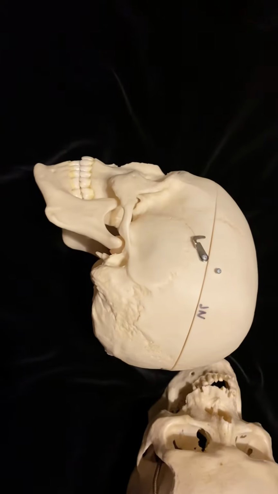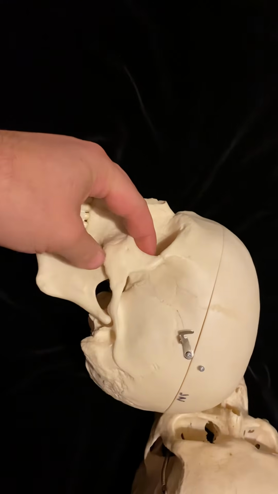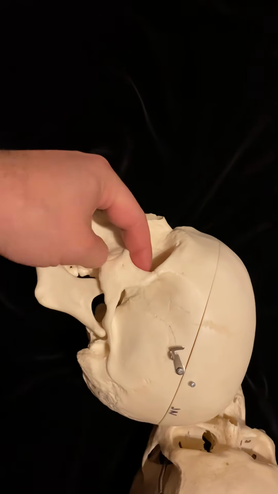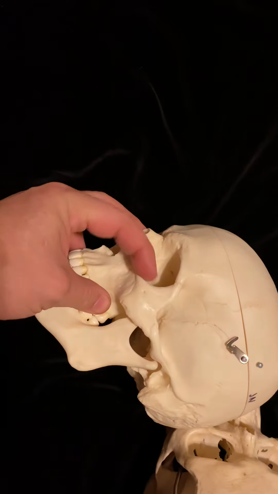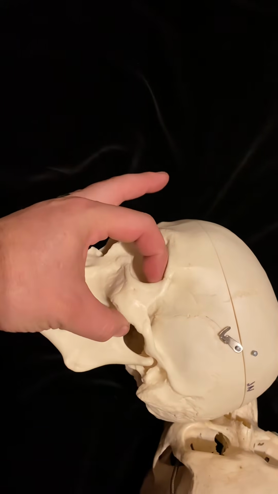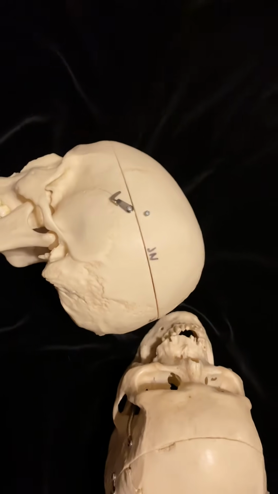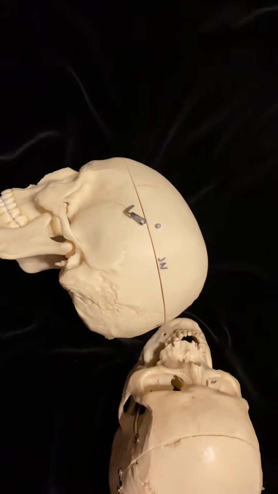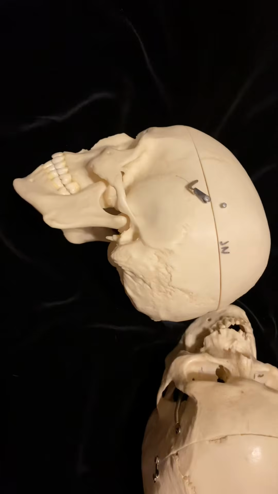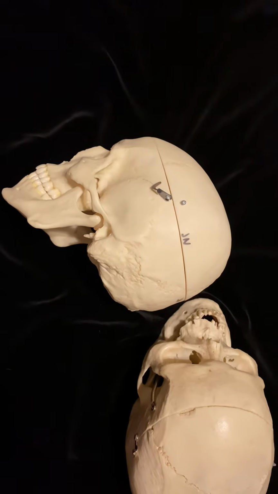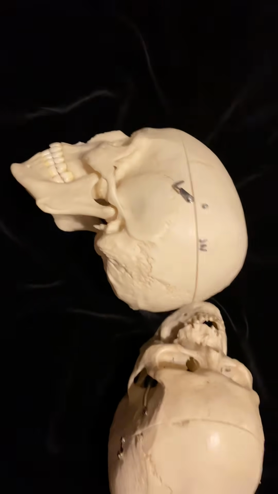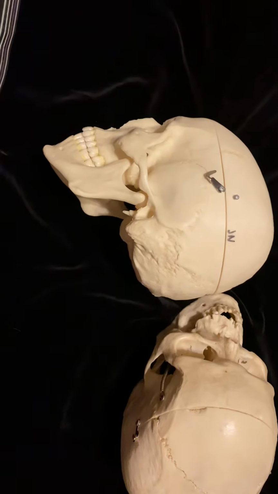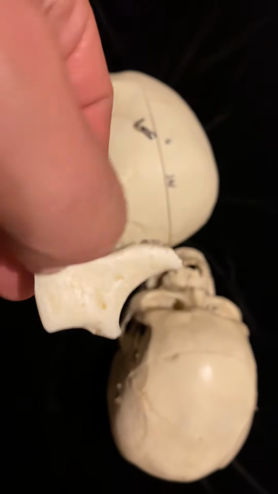All right. In front of the temporal bone, right here, is the zygomatic bone. And you can see it makes up part of the eye socket here. The zygomatic bone.